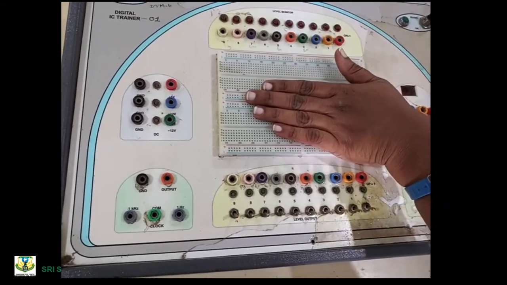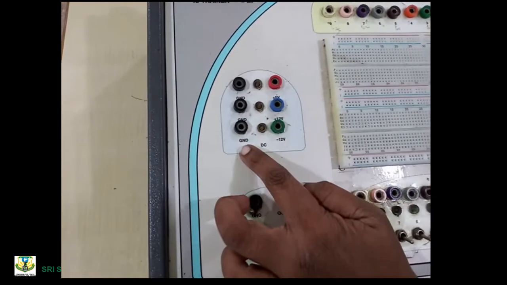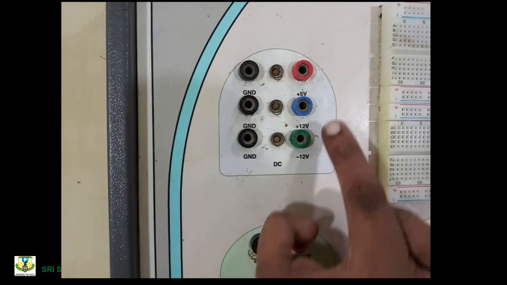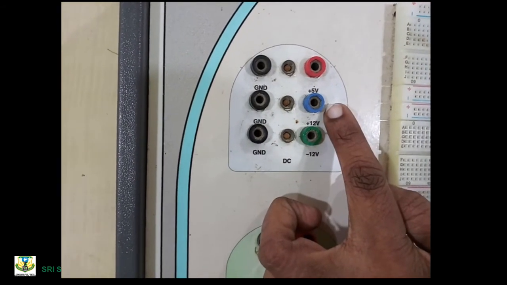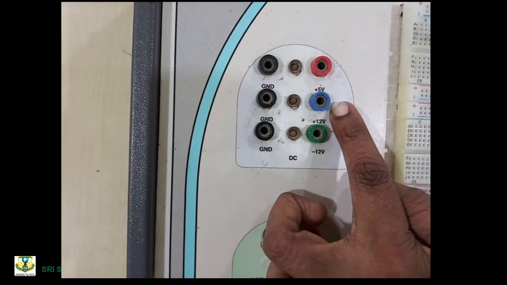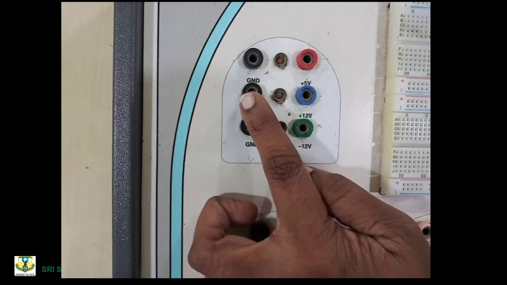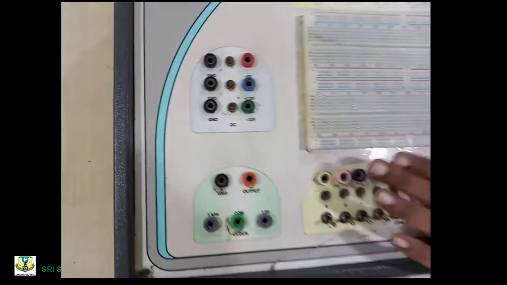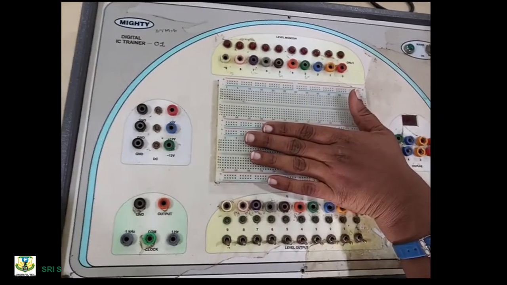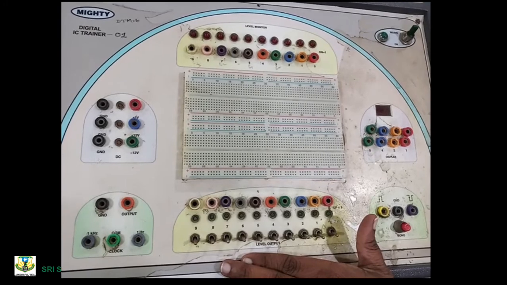For each IC you have to give a supply, and that supply can be given in this part. That supply is nothing but your VCC and ground. You will be using a positive 5 volt supply for the IC. The maximum supply to be given is 5 volt only. So 5 volt supply and ground. This is the basic introductory part of the digital trainer kit that we are using for connections in the digital electronics lab.